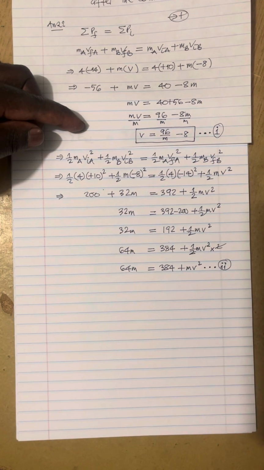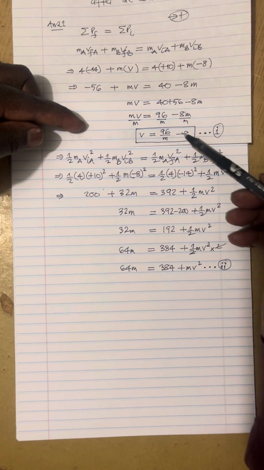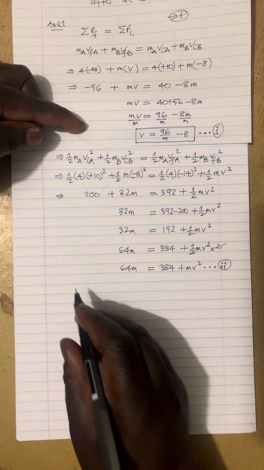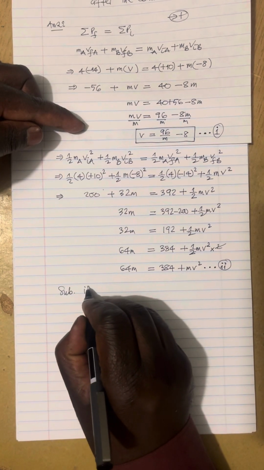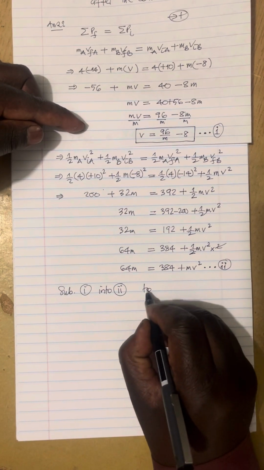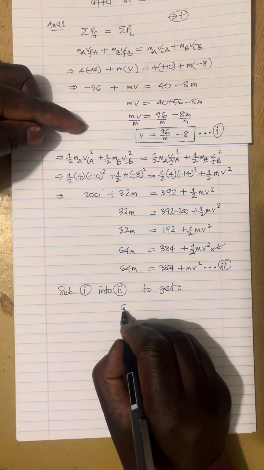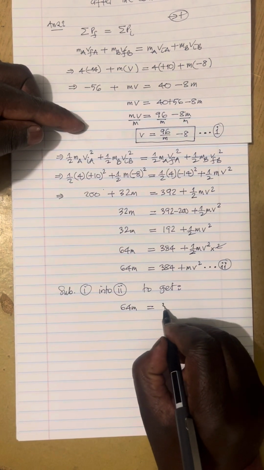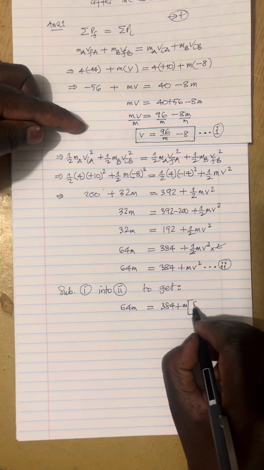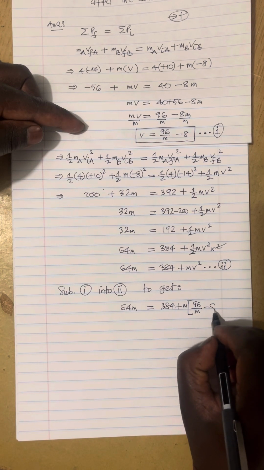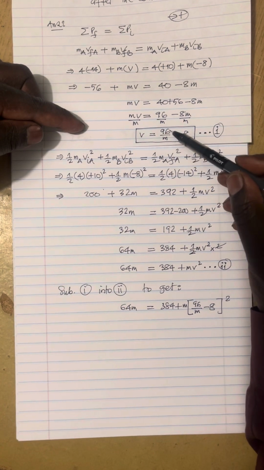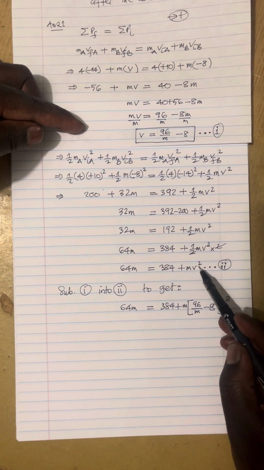Right. Next, to solve these two equations simultaneously, we have to substitute this equation into equation number 2, because I see v here and I see v squared here. So sub equation 1 into equation 2 to get 64m is equal to 384 plus m, open brackets, and we have 96 over m minus 8, and the whole thing has to be squared. Remember, v is 96 over m minus 8, and it has to be squared there.